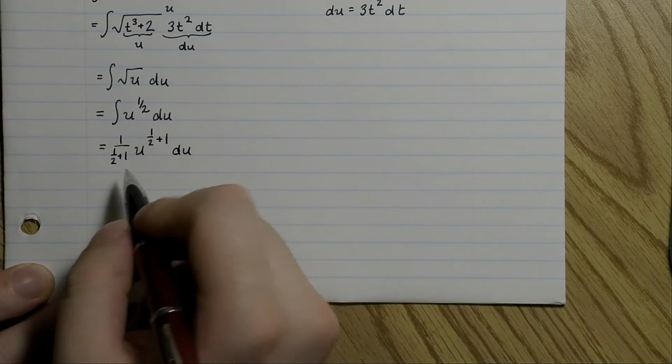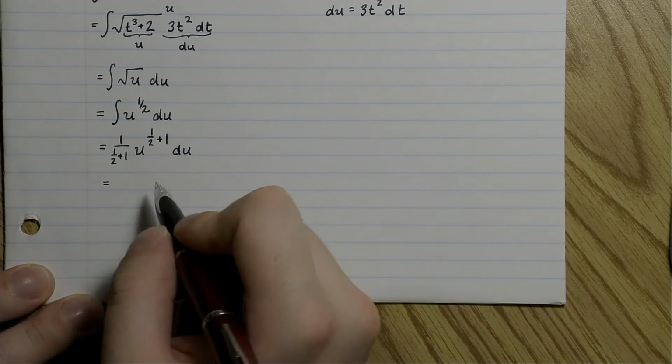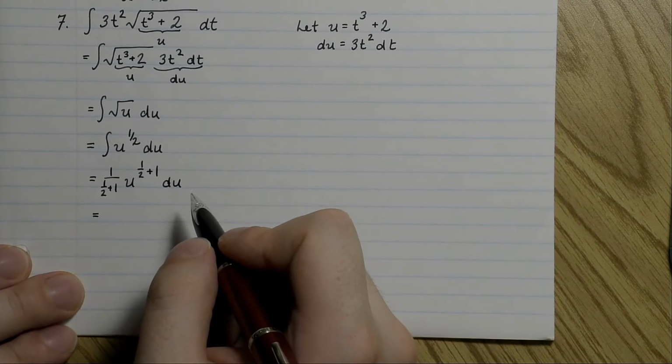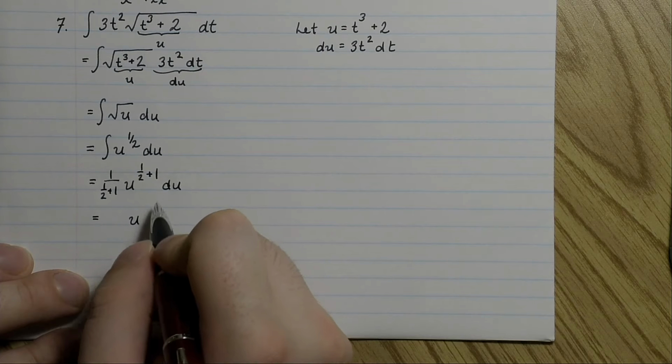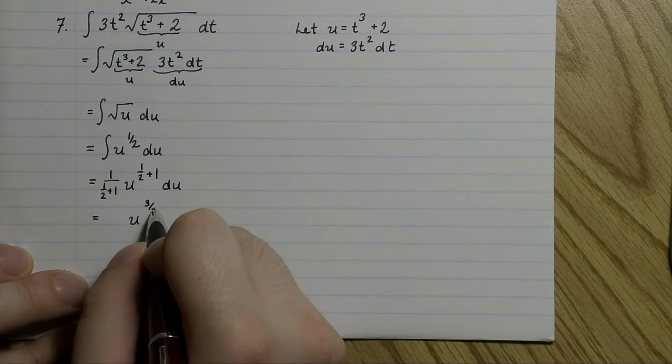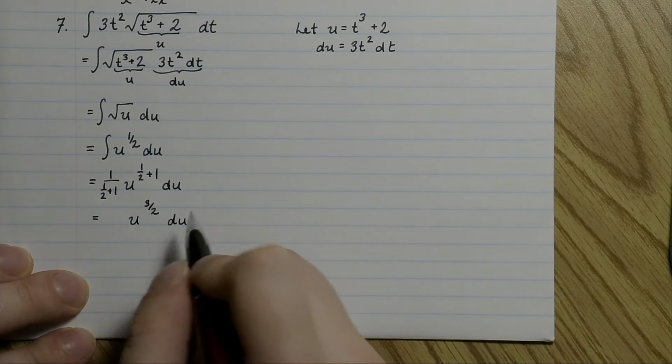Okay, and it goes up by 1. So I'm left with 1 half plus 1, so that is 3 halves du.